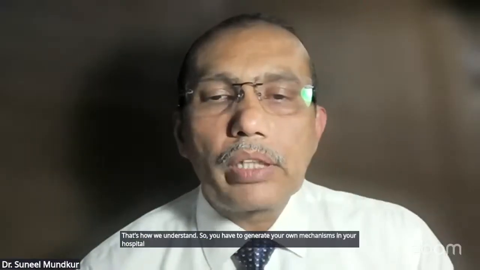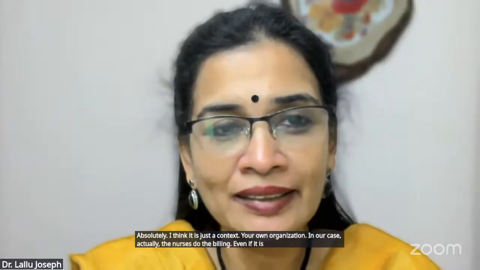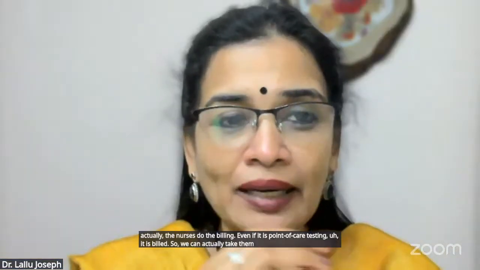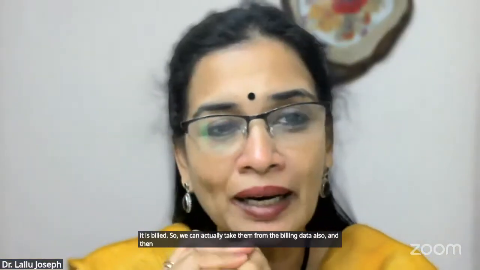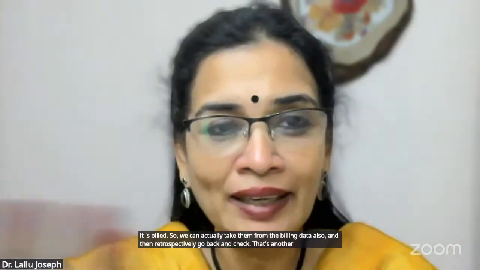So you have to generate your own mechanisms in your hospital based on the complexity of the organization. Absolutely. It is just the context of your own organization. In our case, the nurses do the billing. Even if it is point of care testing, it is billed. So we can take them from the billing data also and then retrospectively go back and check. That's another way of at least getting a sample.